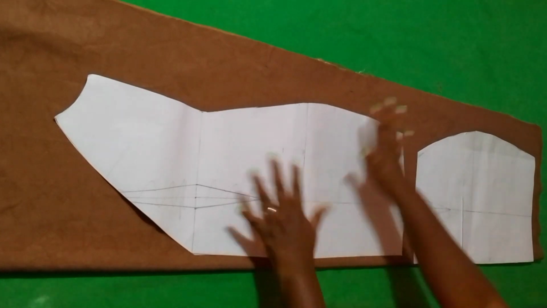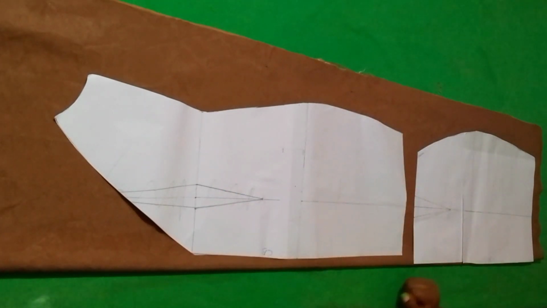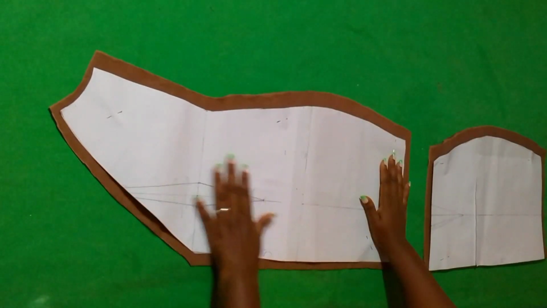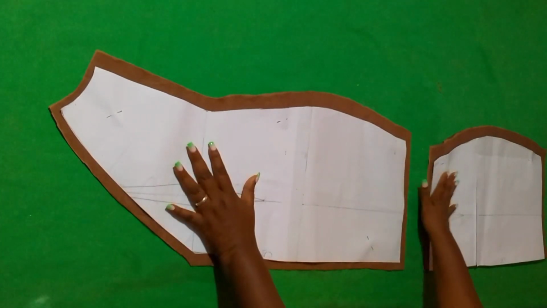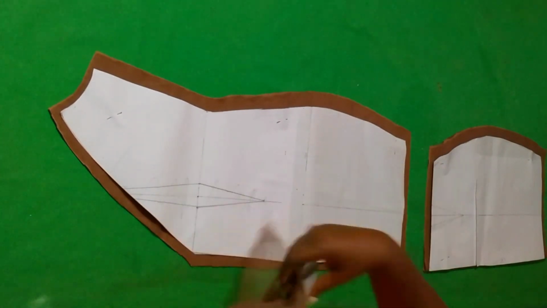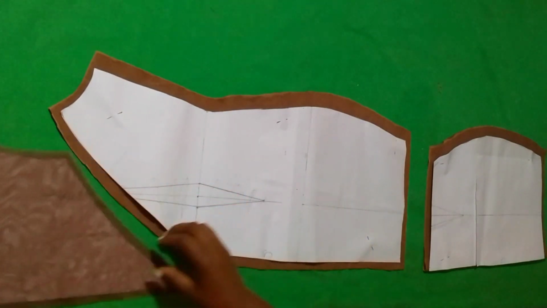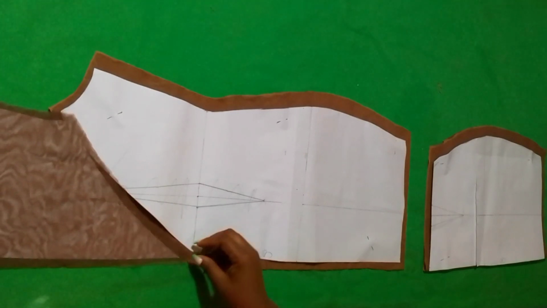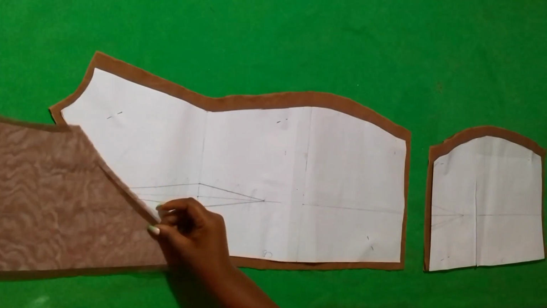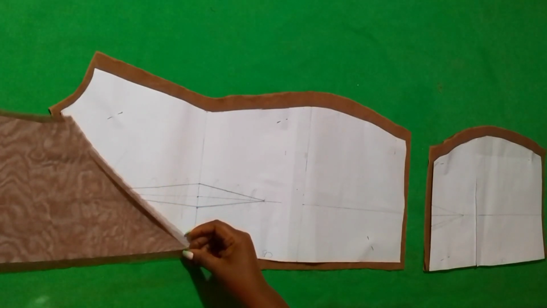So I'll be adding allowances to this and cut them out. I'm not going to be cutting any lining for this lower part. Remember, this is the back, so this would be going in here like this. You see that? This will be going in here like that.